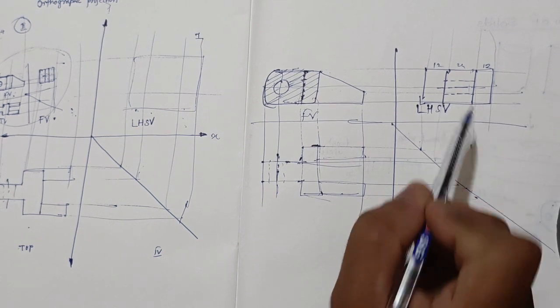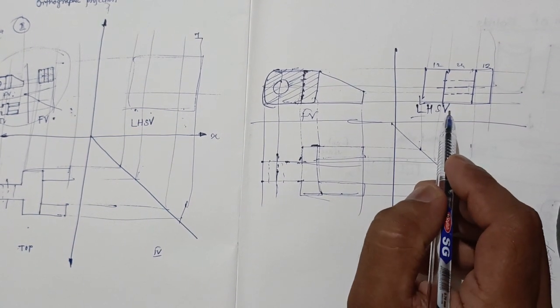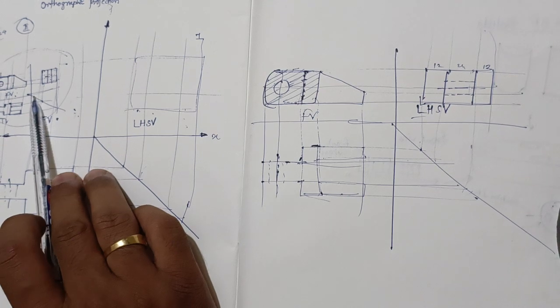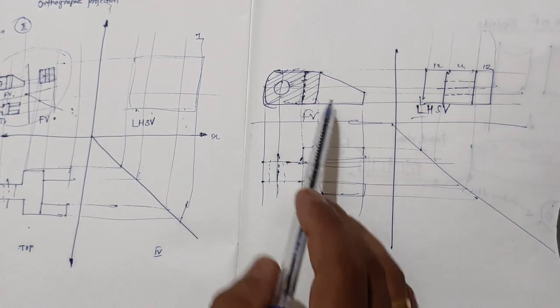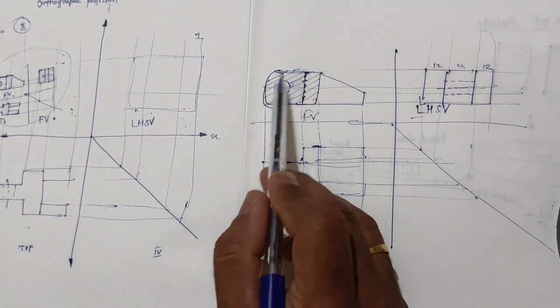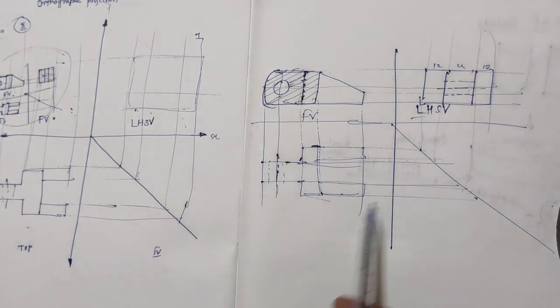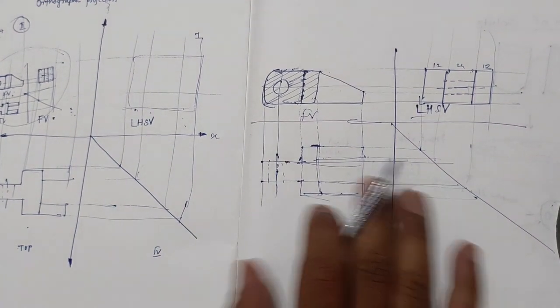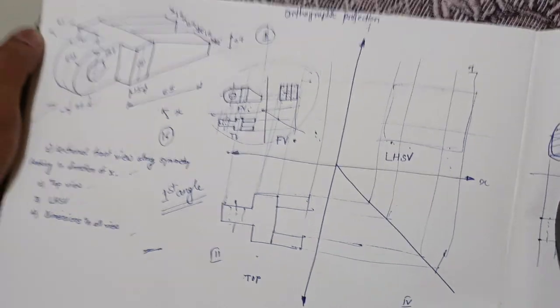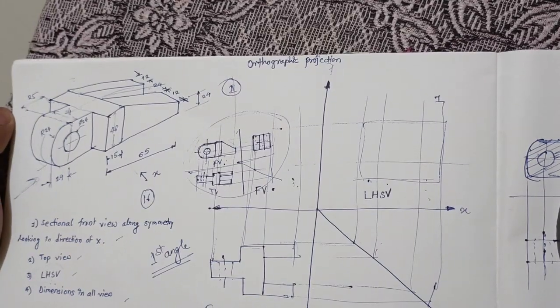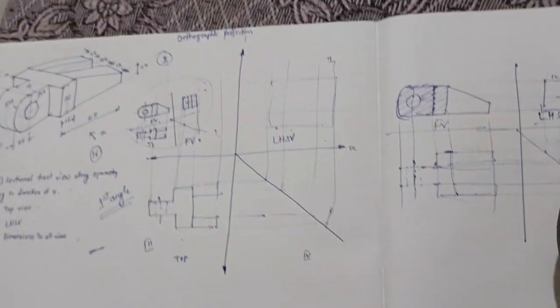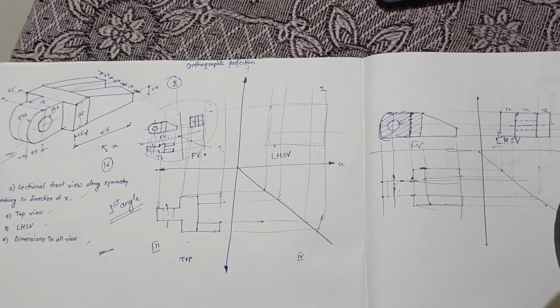There is nothing else in the LHS. Very simple LHS can be possible with the help of this drawing, and sectional only vertical dotted line over here, and the complete hatching lines in 45. So very simple drawing is possible by observing this 3D drawing, and it is possible to draw the complete view.